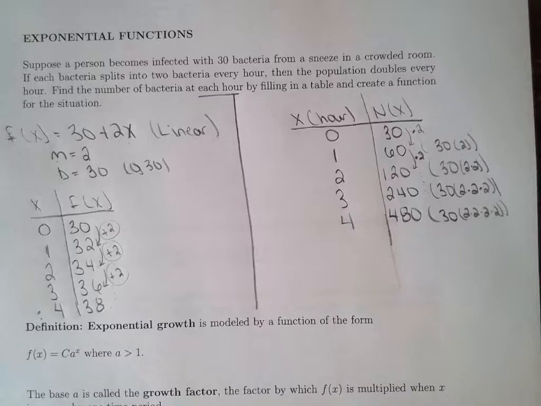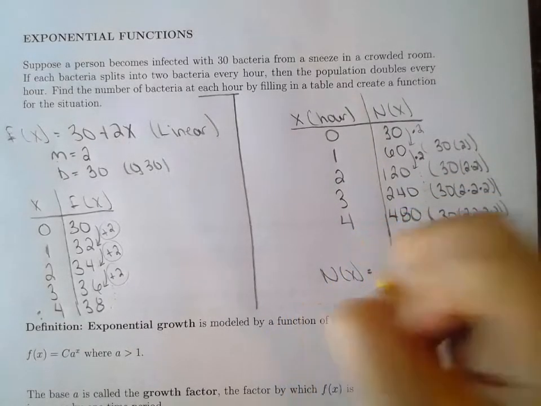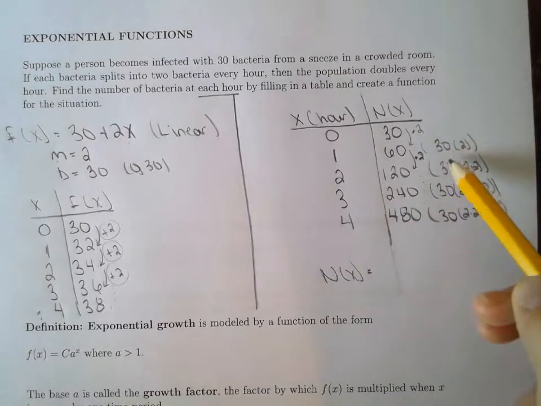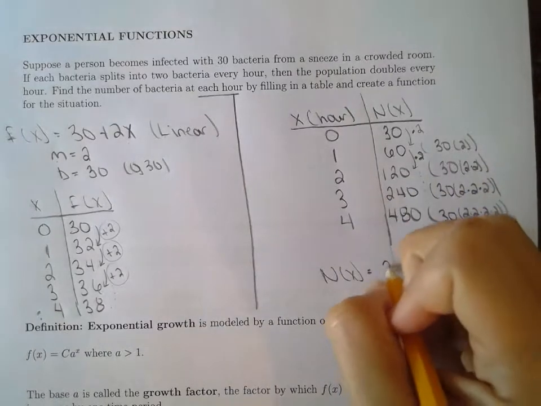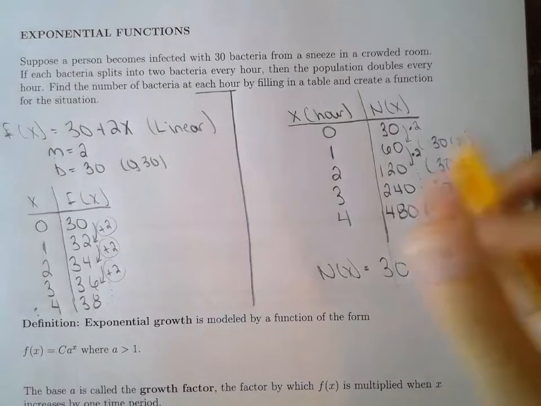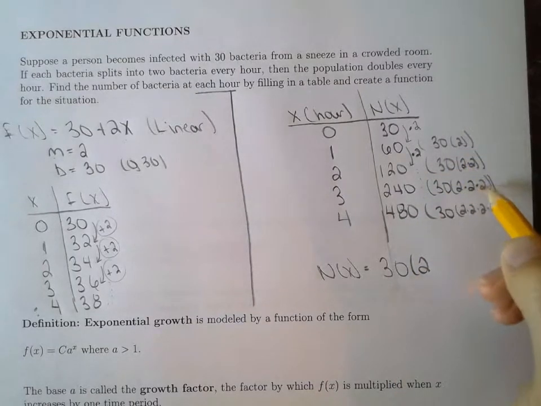So all we need to do now is write out our function n of x. I'm going to use these values here. So we're just looking down here. What doesn't change, that would be 30. 30 doesn't change. Also notice the 2's aren't changing, so we're always going to have a 2. But what is changing is how many 2's we have.